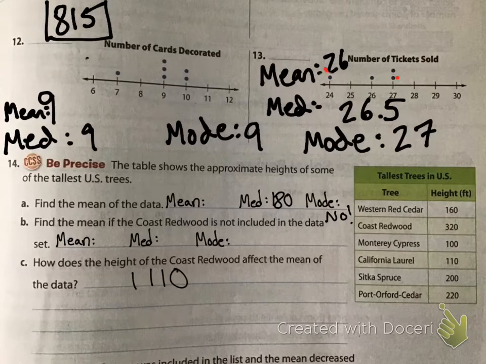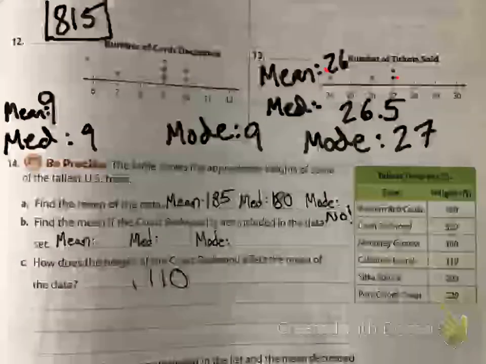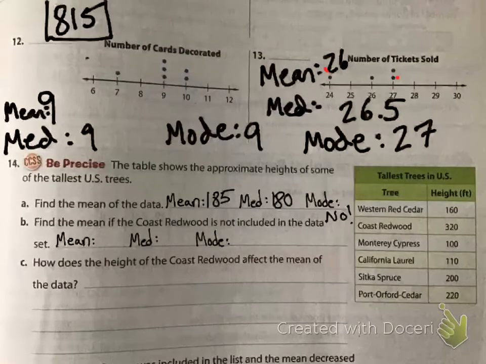We count our numbers: 1, 2, 3, 4, 5, 6. We already knew it had an even amount of numbers because it was an inconvenient median to find. We divide it by 6, and we get our answer to be 185.